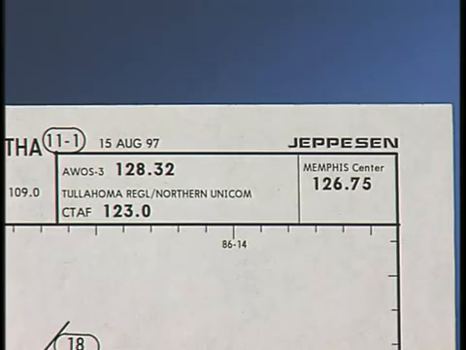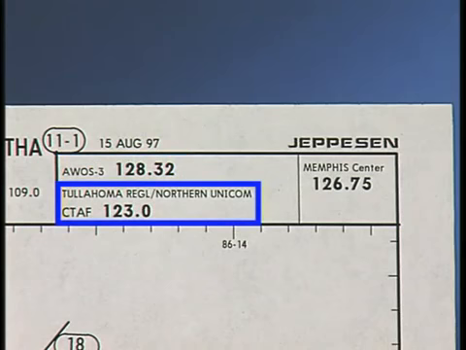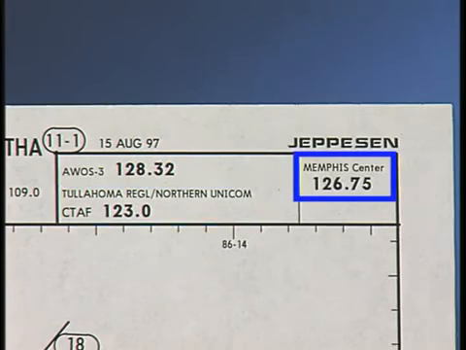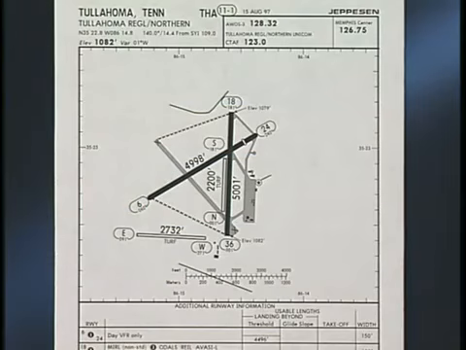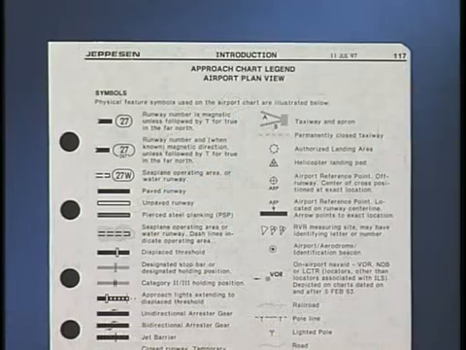The communications box shows frequencies in the order used for departure. For example, this chart shows the frequencies for the AWAS 3, the Unicom CTAF, and finally, the center frequency. The airport plan view depicts the layout of runways and taxiways, as well as selected surface features in the airport environment. A complete description of all symbols used on the chart can be found in the approach chart legend.